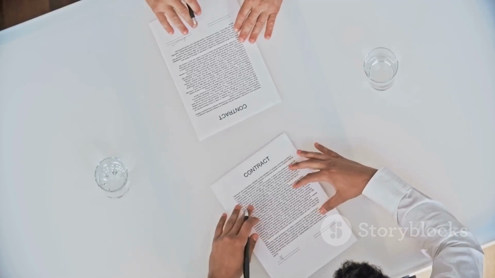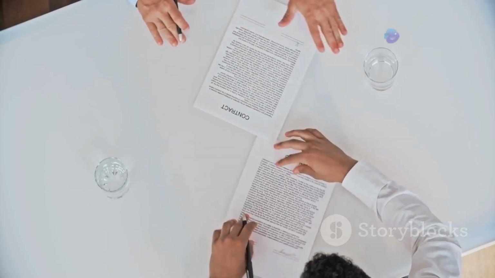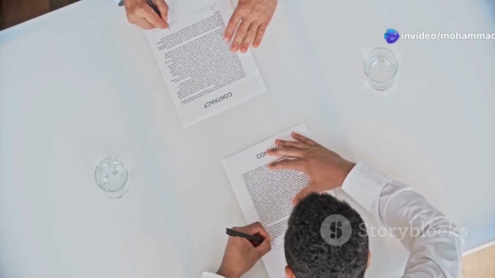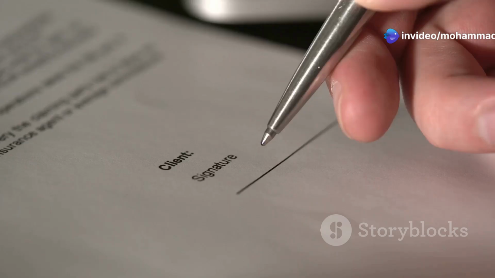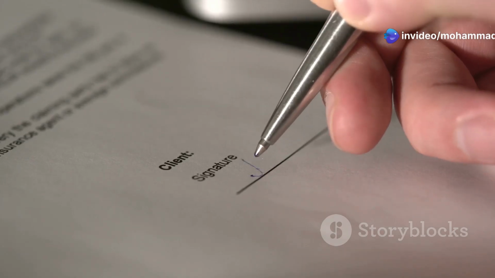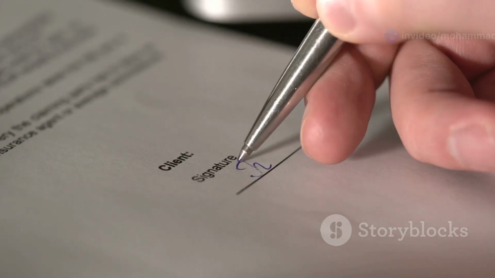3. Contract execution. After successful negotiation, the contract is formally executed by all parties involved. This signifies their agreement to the terms and conditions outlined in the document. 4. Contract administration. This phase encompasses the day-to-day management of the contract throughout its duration. It includes tracking deadlines, monitoring performance, managing changes, and ensuring compliance with contractual obligations.